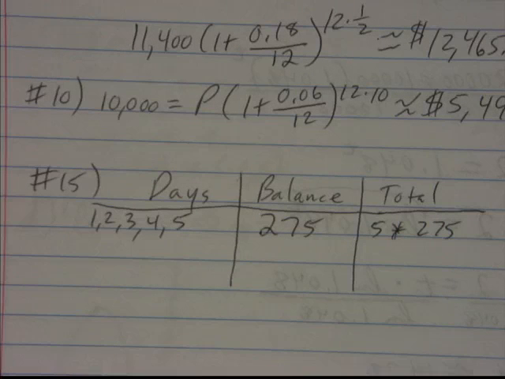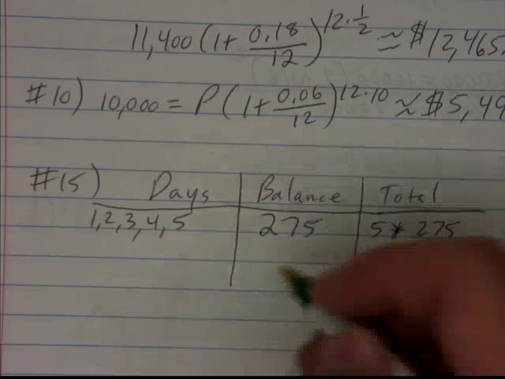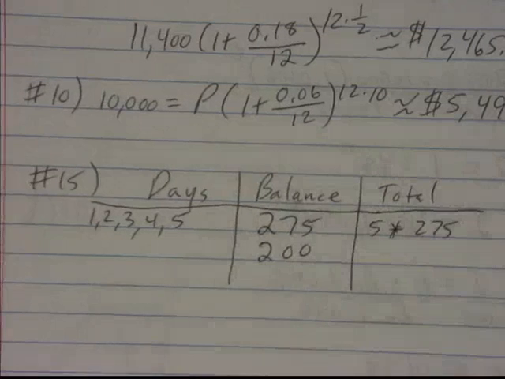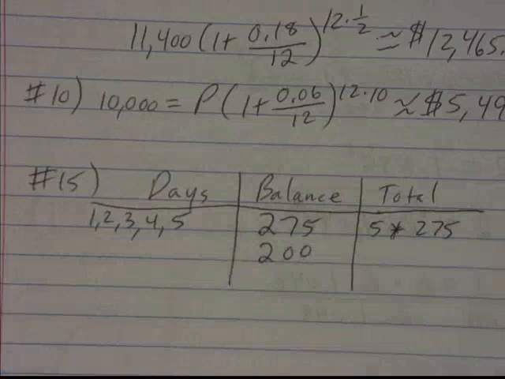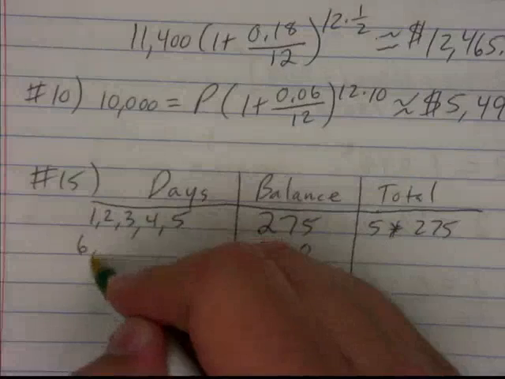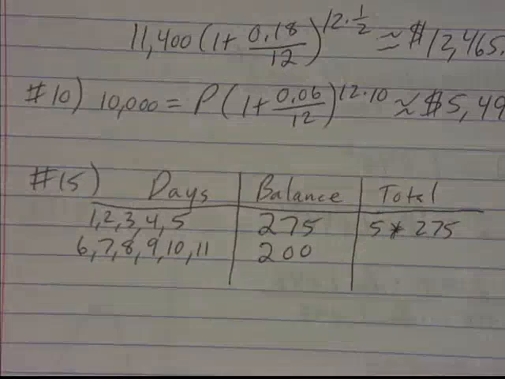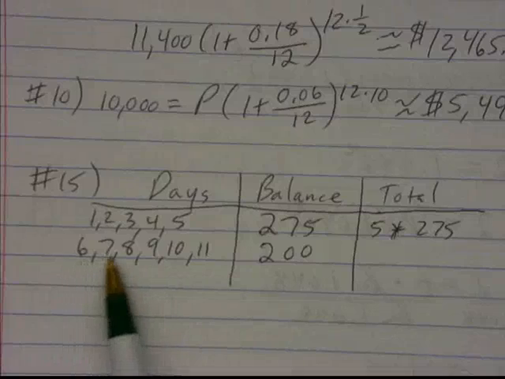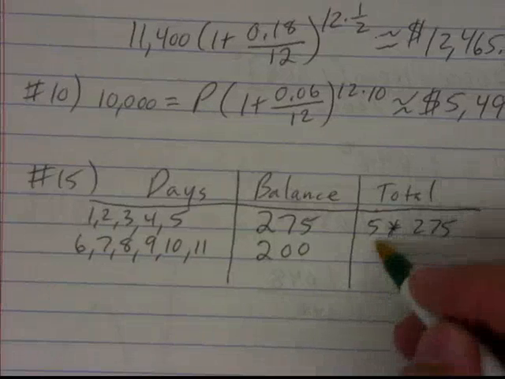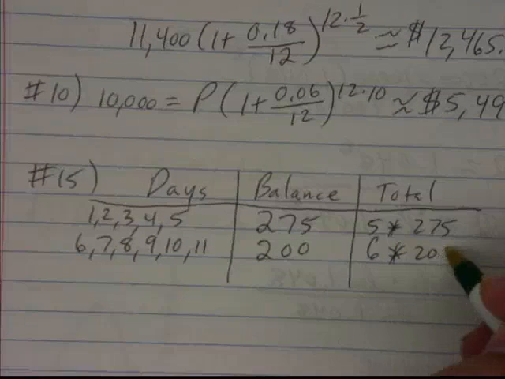Then, on the 6th, we make a payment of $75. So now our balance goes down to 200. And from the 6th through the 11th, it's going to stay that. So 6, 7, 8, 9, 10, and 11, it's going to be at a $200 balance. So that's 1, 2, 3, 4, 5, 6 days at a $200 balance.